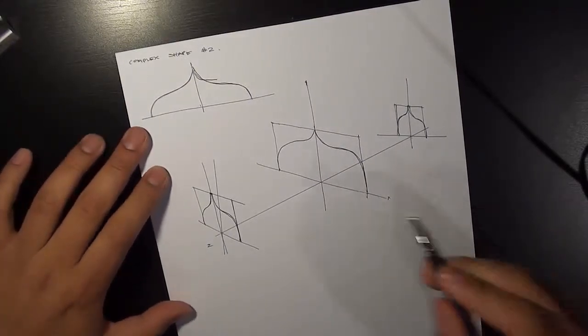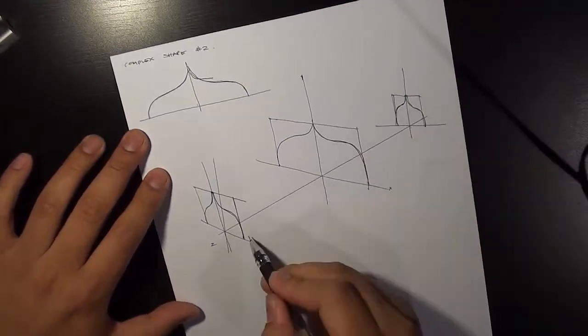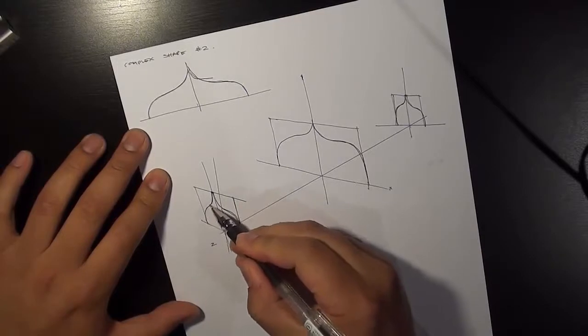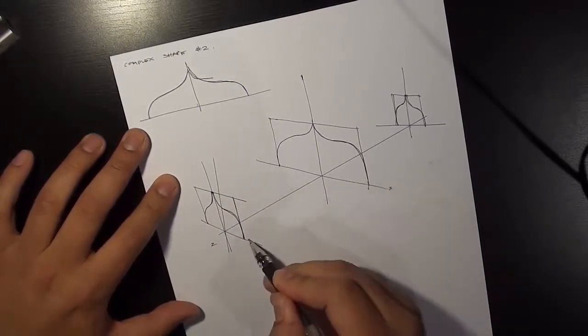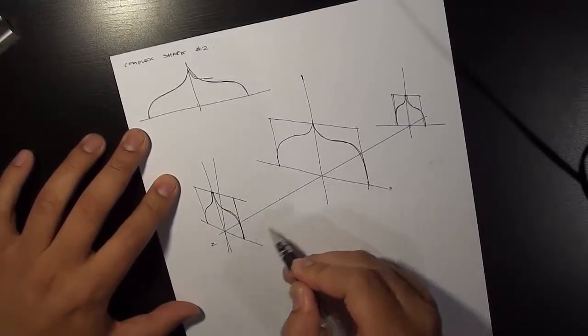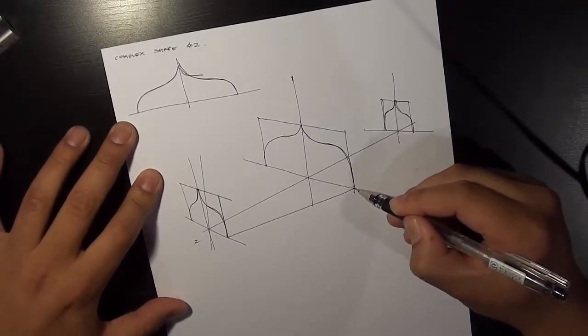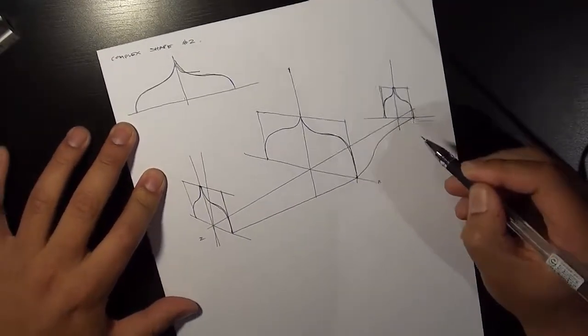The trick in this one is that you're going to start to see other sections when I start connecting all the points. That segment. And what if we had something like that in the back?